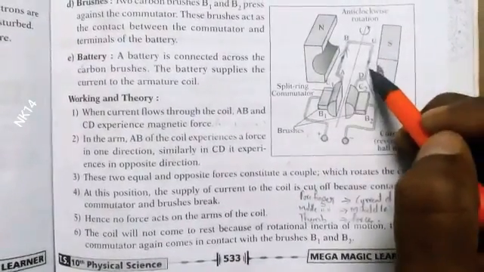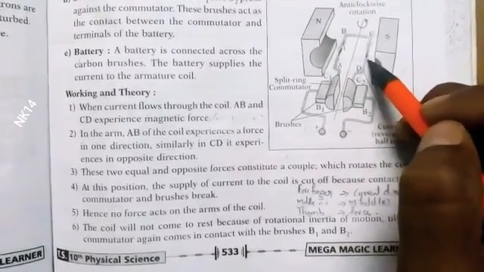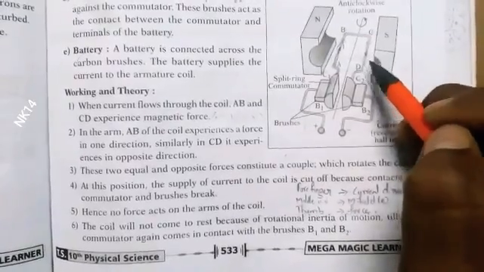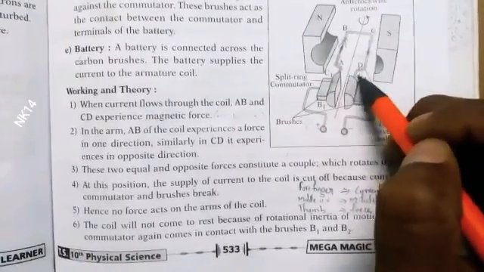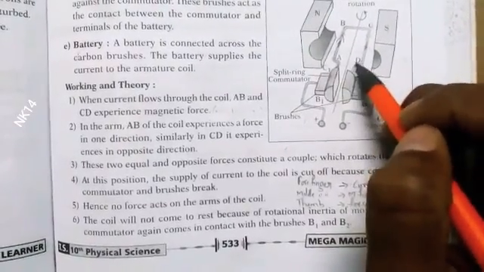Next, in this case, as the direction is reversed, try to reverse your left hand. So we can see by the thumb rule that the force will be downwards. So CD will move downwards. So AB moves up and CD moves down. This is the case of this coil.